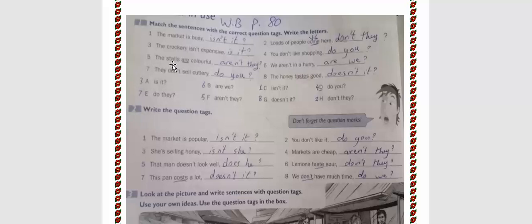Next, the stalls are colorful. Here we have positive form without not, so in the answer we must put not and it becomes aren't they. We aren't in a hurry. Aren't is changed to are, we. They don't sell cutlery, do you? Here is a negative form with not and it's changed to do you.